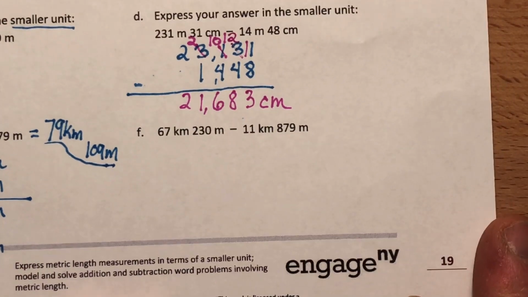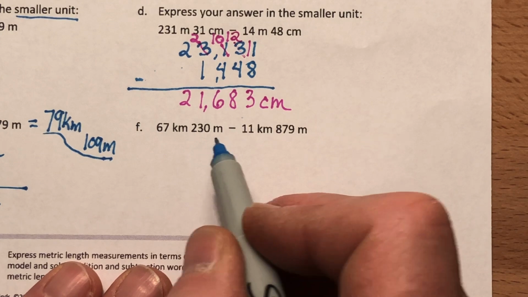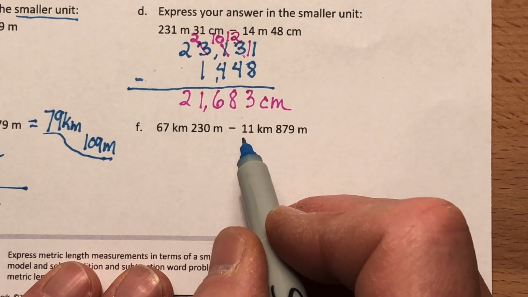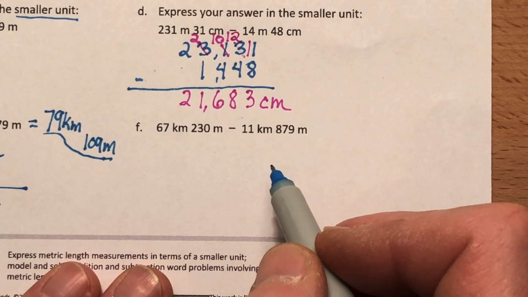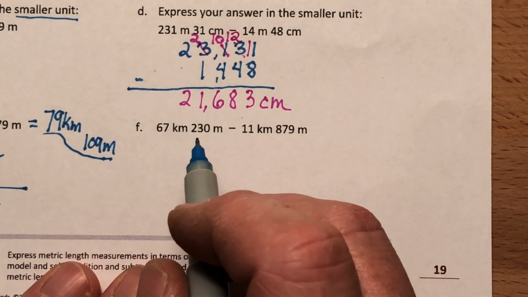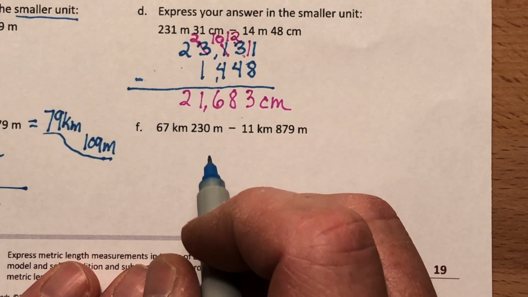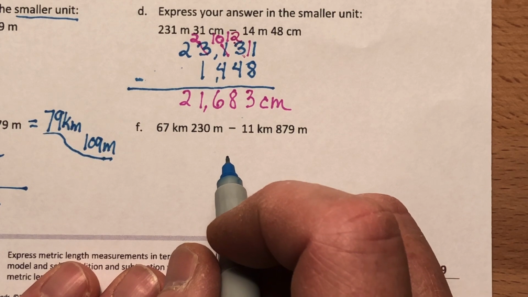Okay, and the last one here, I've got 67 kilometers and 230 meters minus 11 kilometers, 879 meters, okay? So what I need to do is show how I'm going to subtract this.